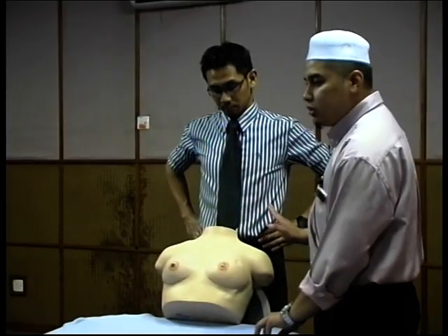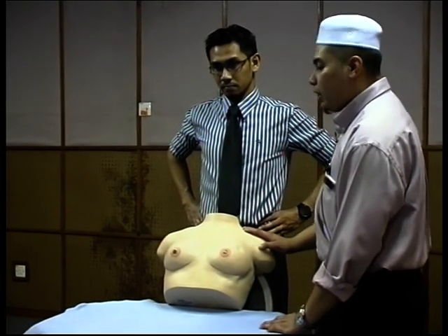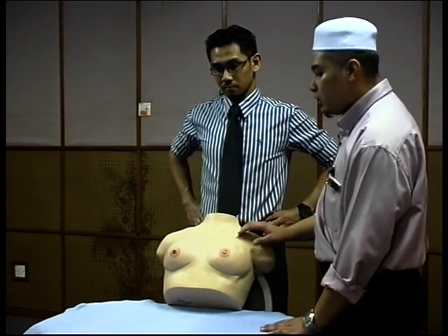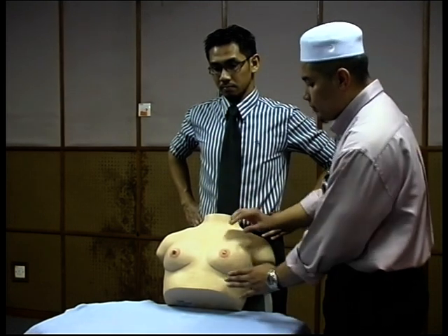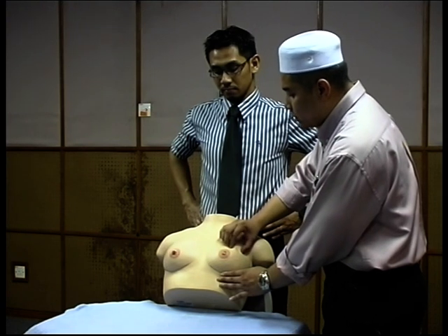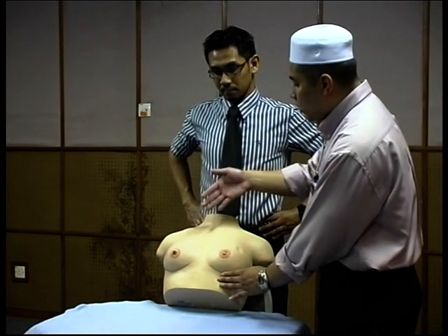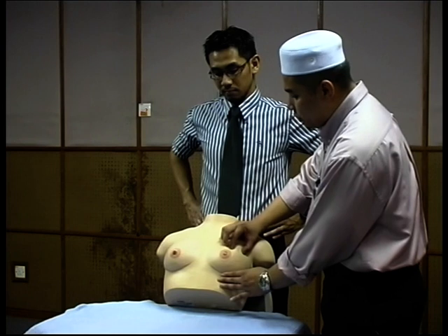By doing this maneuver, you will contract the pectoralis major muscle. And if the mass is attached to the pectoralis major muscle, it will be immobile during this maneuver. So, you should test for the movement of the mass from the side. How do the muscle fibers of the pectoralis major go? So, you should go this way.